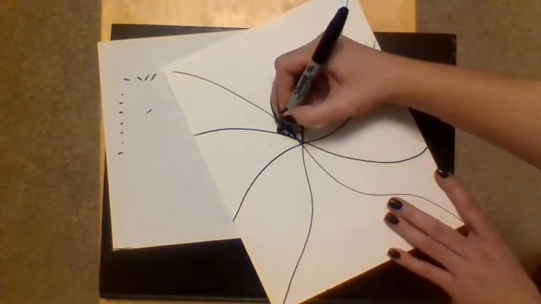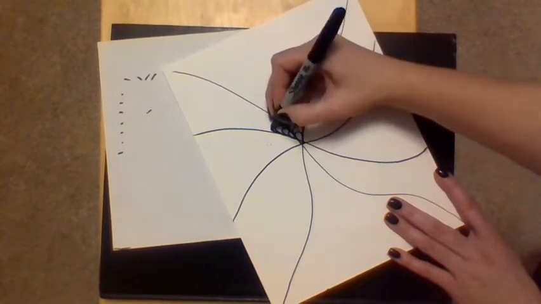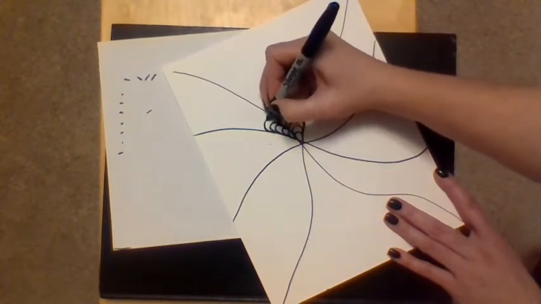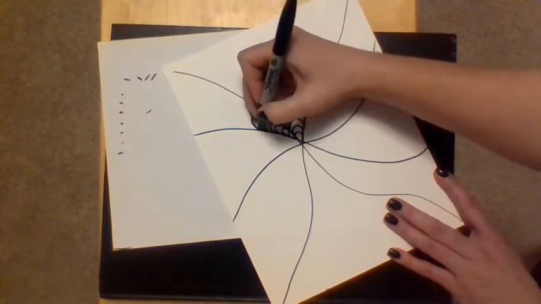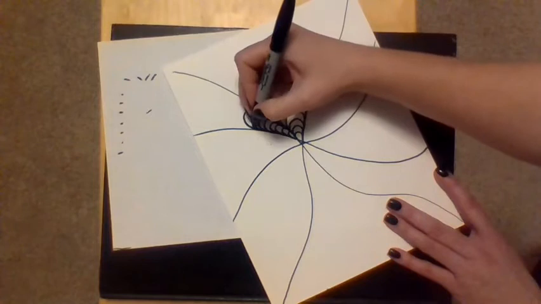So I'm going to go back in here and continue to make my lines closer together, further apart, and fill those kind of triangles that I made with my curving lines.